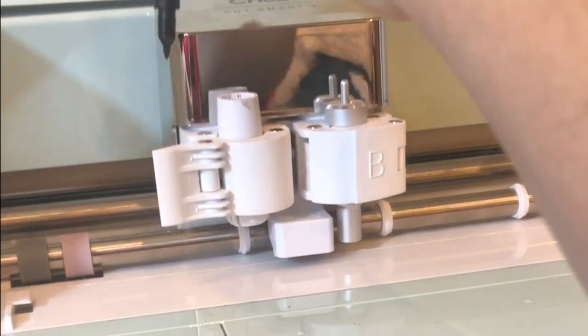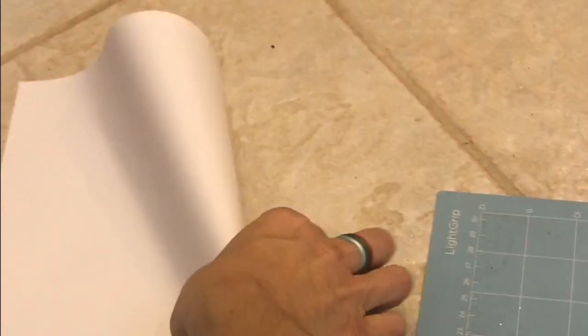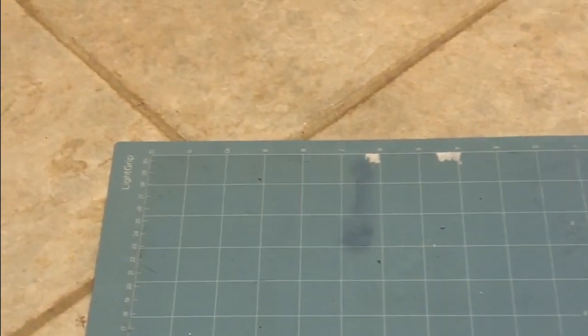I'm just going to open that up. I'm going to put that marker right in there, and you can see it says Cricut infusible ink on there, right in slot A. And then I'm going to take a light grit mat. It's important to use light grit because this paper is thin and you're going to have to take it off afterwards. So make sure you use a light grit mat, and you put that paper on there.